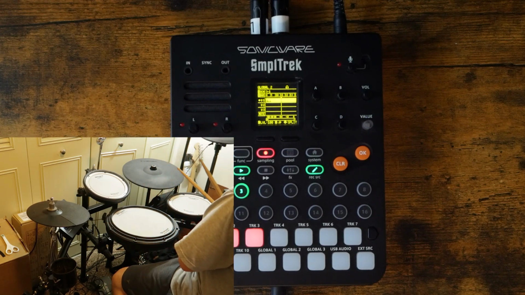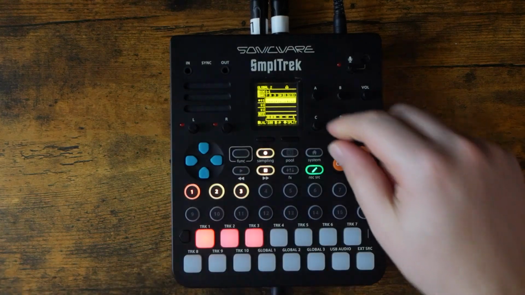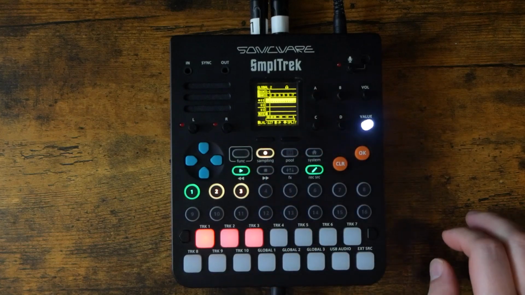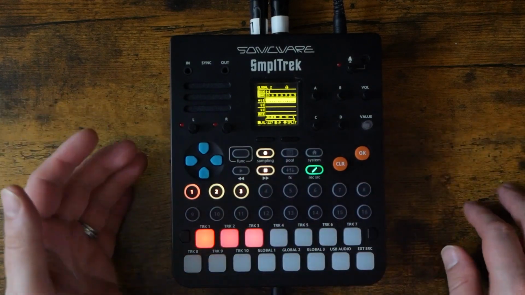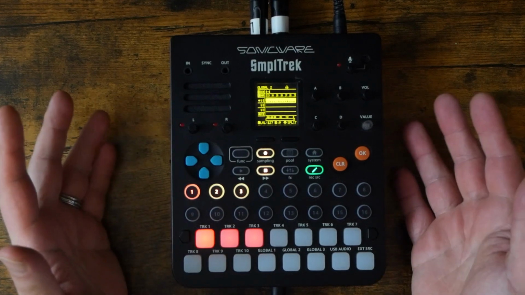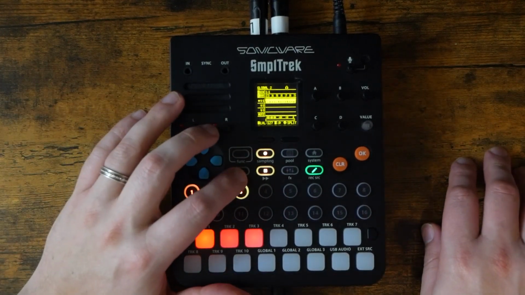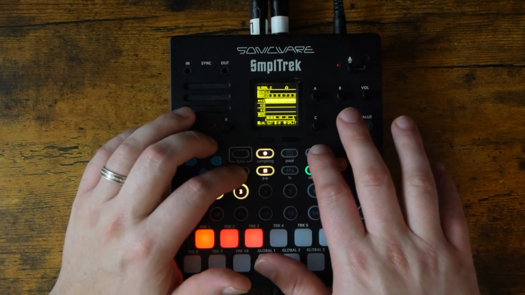Whatever. That's fine. Okay, so here we are. We've got the drums, and I can turn that track up. Which, obviously, I mean, this isn't fantastic. This is not great. But I'm just showing the concept. It can be done. You can just treat the SmplTrek as a multi-track audio recorder.